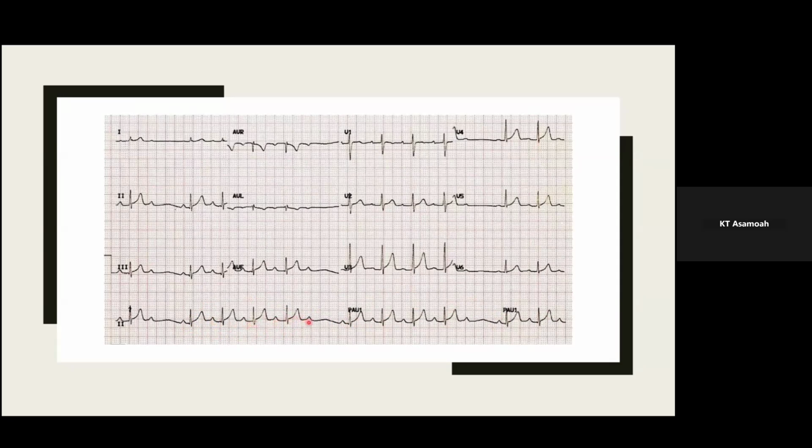And then you have the drop. But the trick with the Wenckebach is that when it's suspected, just look at the PR interval after the drop and the PR interval before the drop. Once the PR interval before the drop is longer than the PR interval after the drop, it invariably confirms that it's a Wenckebach.